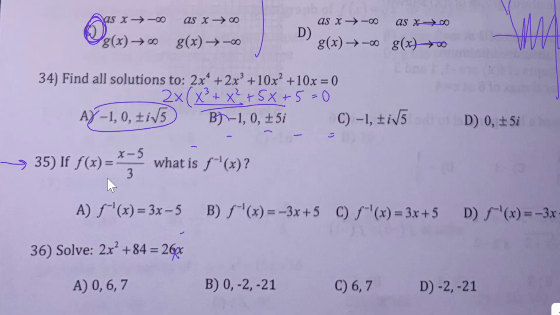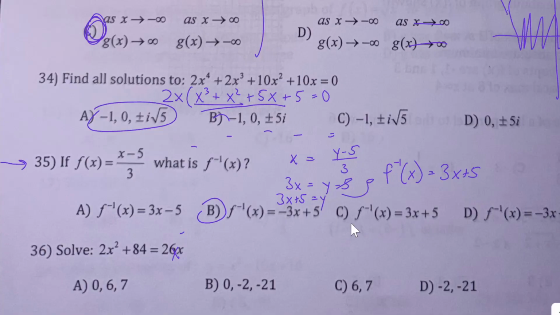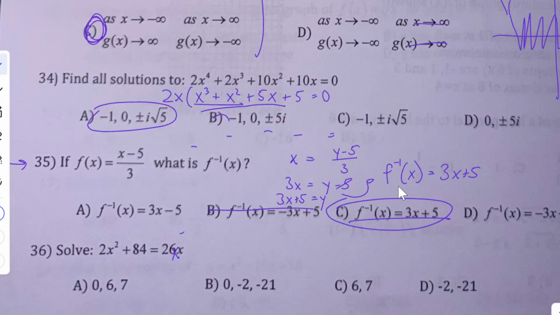All right. Inverse, that's where you switch x and y, solve for y. So I get 3x plus 5. -1. Wait, oh, whoops. All right. I suppose the cheater method would be to just make up some number.